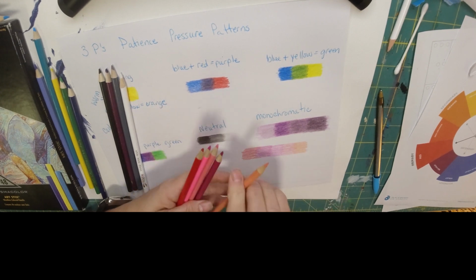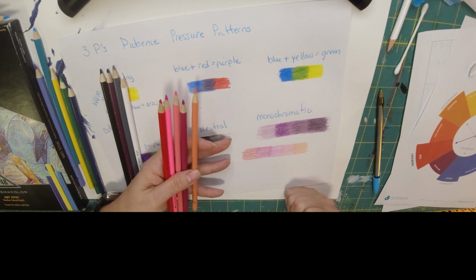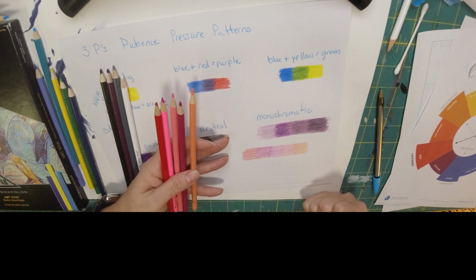So that's my first layer, and I'm going to come back and repeat that process until I get that burnished look that I'm going for.